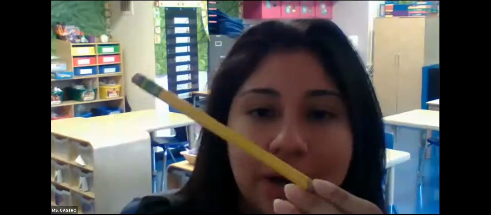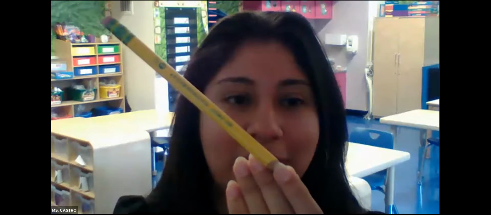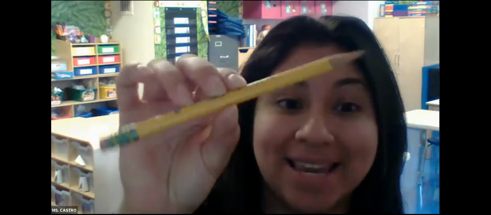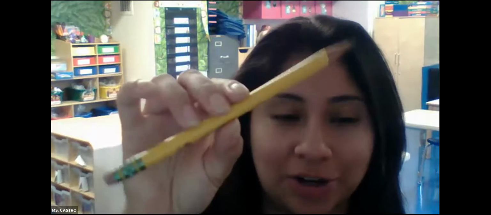Look what I'm going to hold on the screen. Who can help us tell what this object is? Riley, thank you for raising your hand. You use it to do your work. Pencil. Very good, Riley, yes. Pencil also begins with the letter P. So all of you boys and girls have an object that begins with the letter P because you use it every day to do your work.